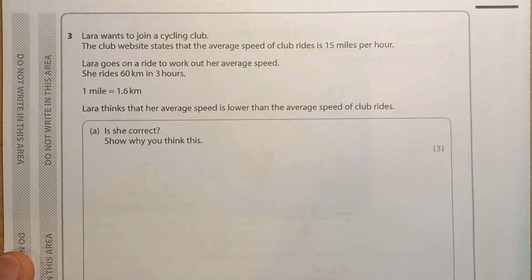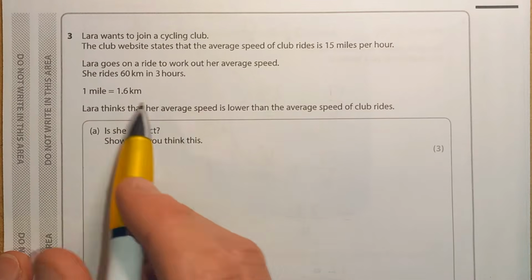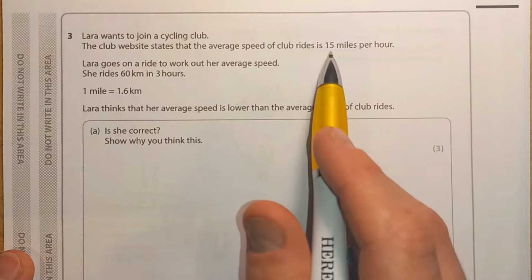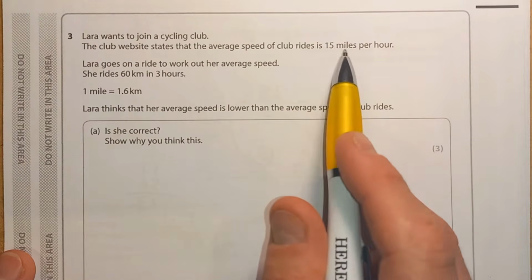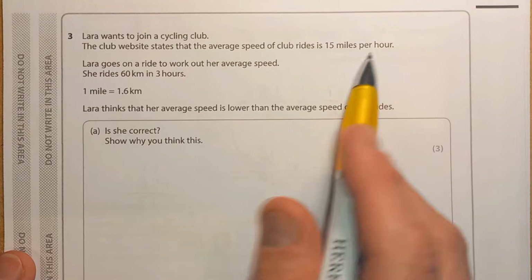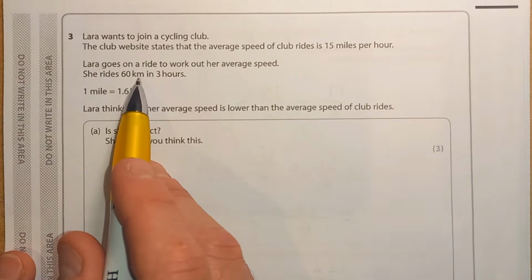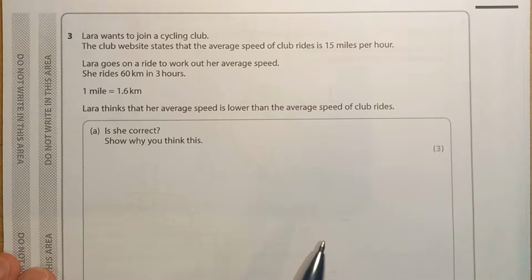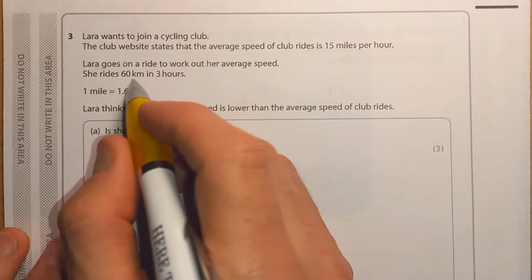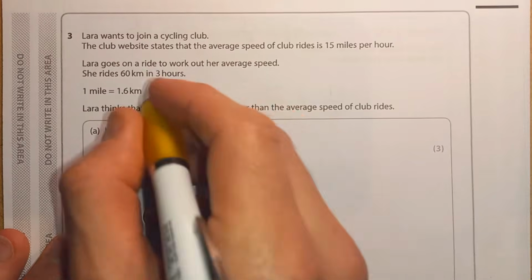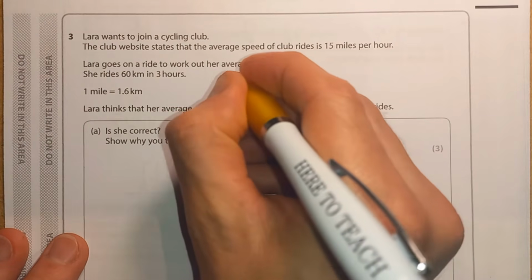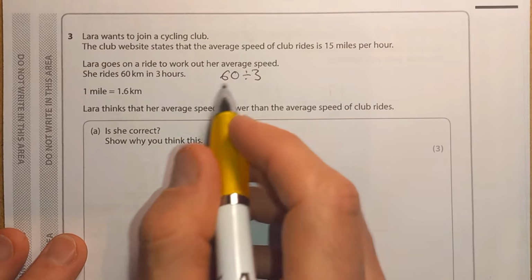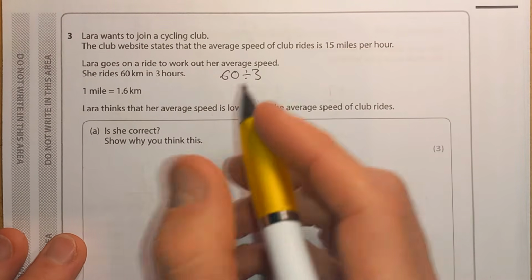Okay, so we've got a few bits going on here. The club website states the average speed is 15 miles per hour. So we've got miles and per hour. Lara's ride is in kilometres and for 3 hours. So we want to get everything with similar units. The first thing we can say is, if this is for 3 hours, if we do 60 divided by 3, this will tell us how far she rides in 1 hour.